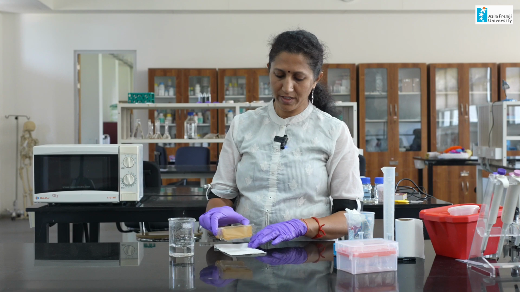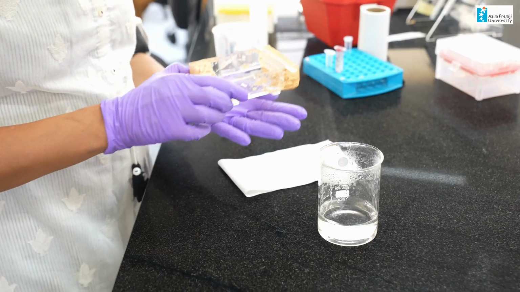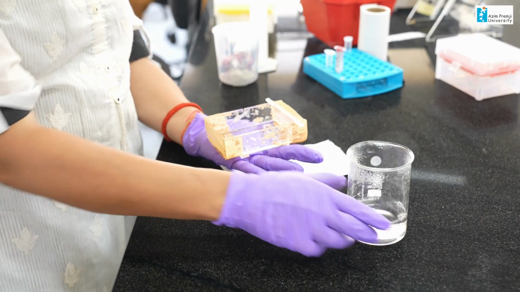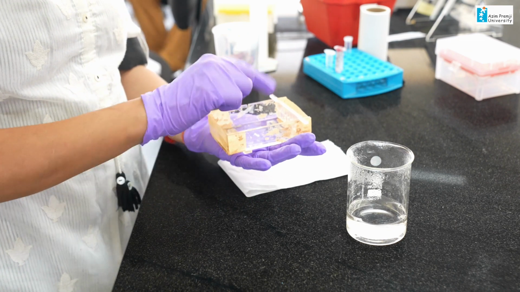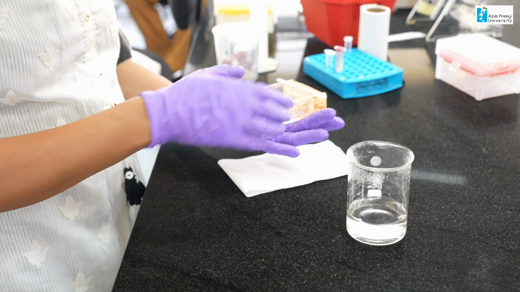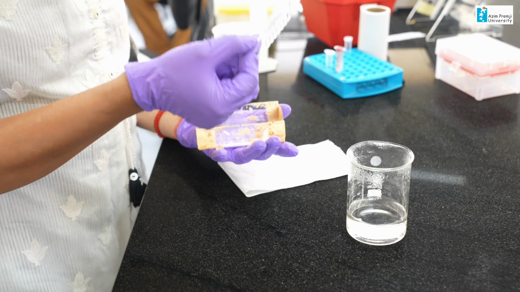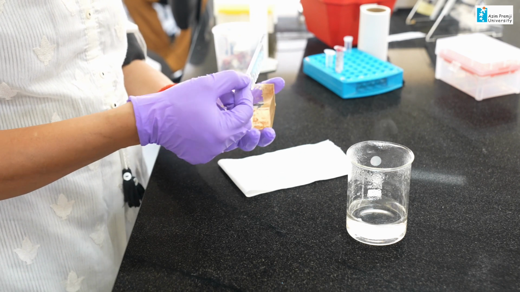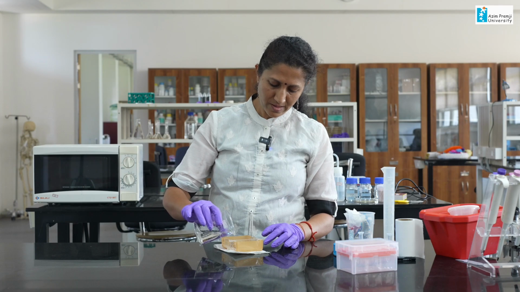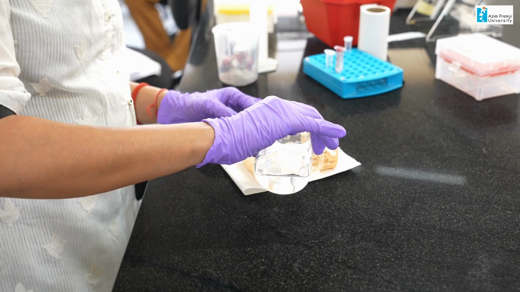And pour into a gel casting tray. So, this is a gel casting tray. I taped it on both the ends so that when I pour the gel it will not leak and come out. And there is a comb here which will make the wells when you pour the gel. Pour the melted agarose into it.